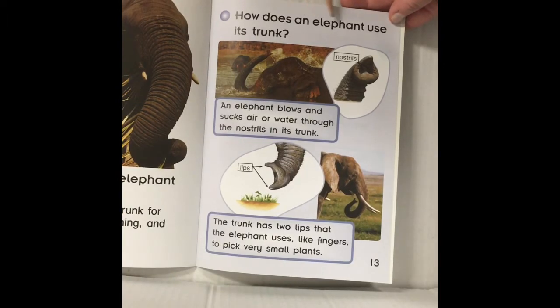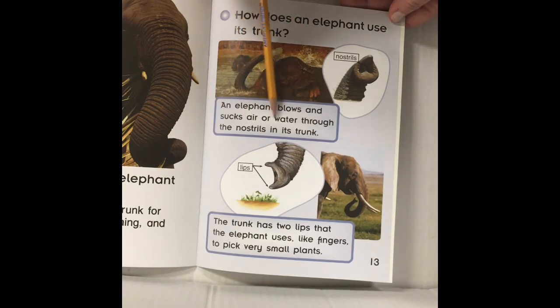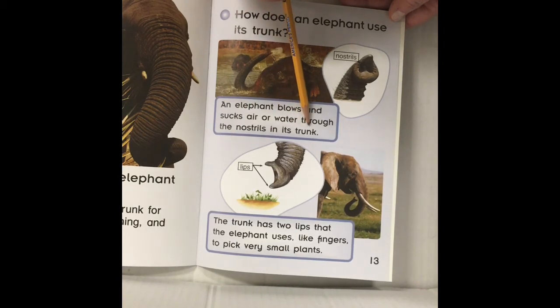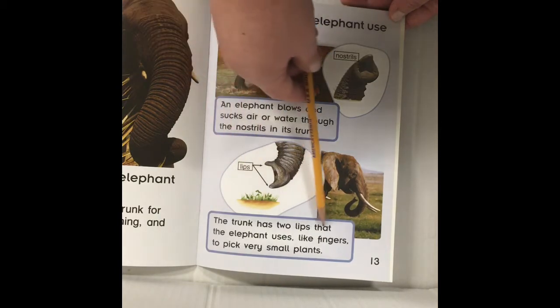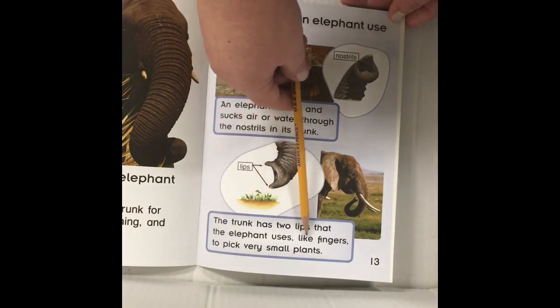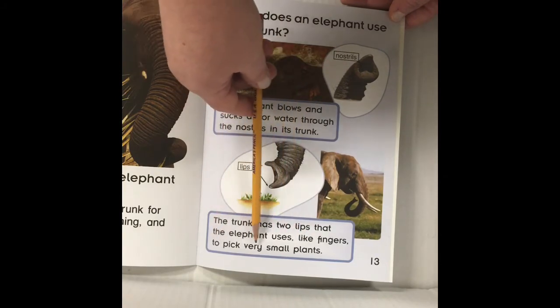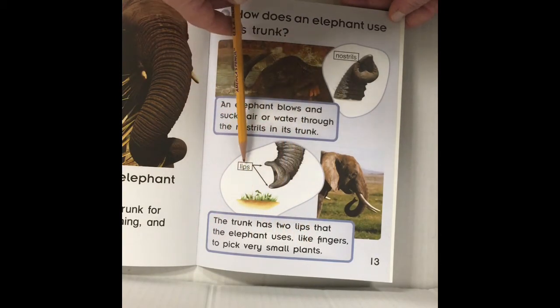How does an elephant use its trunk? An elephant blows and sucks air or water through the nostrils in its trunk. The label points to nostrils. The trunk has two lips that the elephant uses, like fingers, to pick very small plants. The label points to lips.